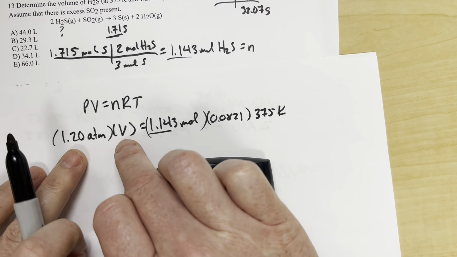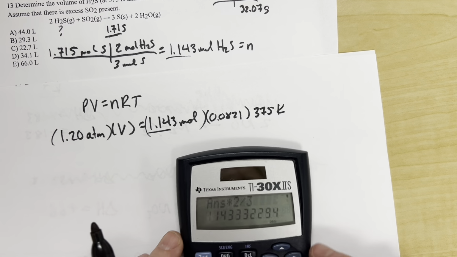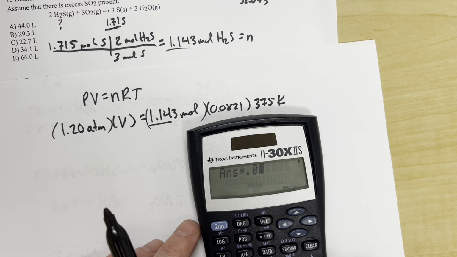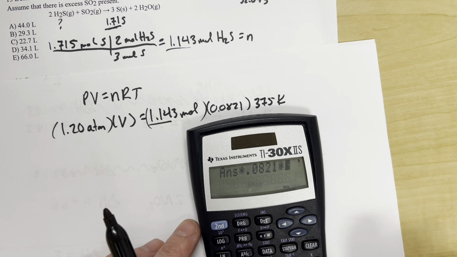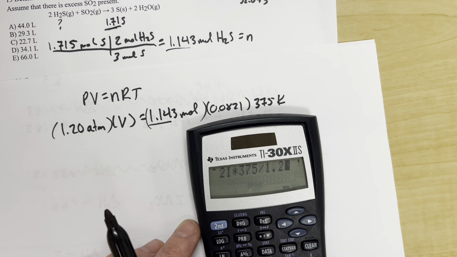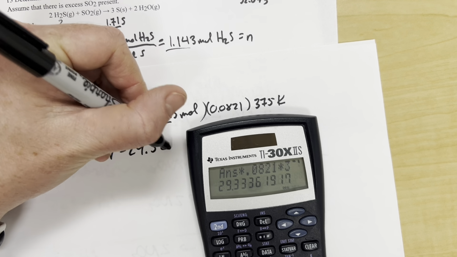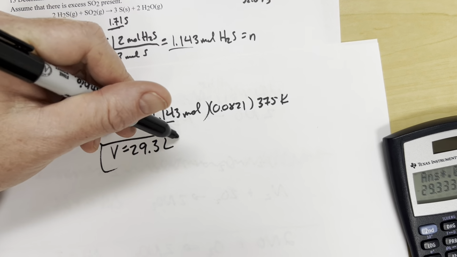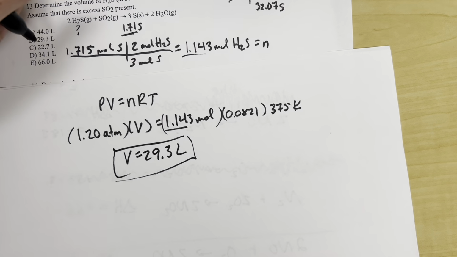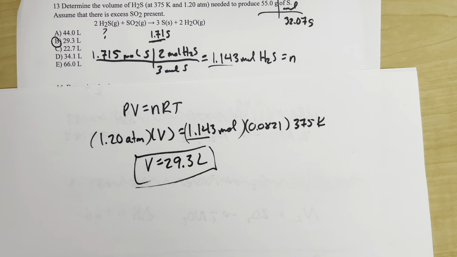So this is the variable side. We start with the other side. We have this times 0.0821 times 375, and then I'm going to divide it by 1.2, and my volume is 29.3. You know that you're using the proper units, so it's liters. And B is your answer.